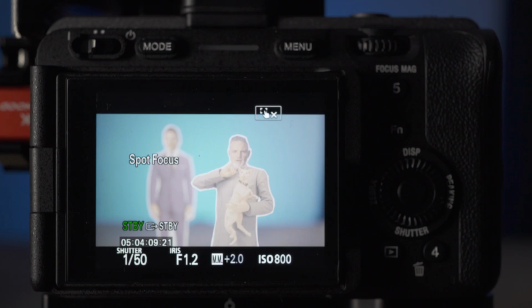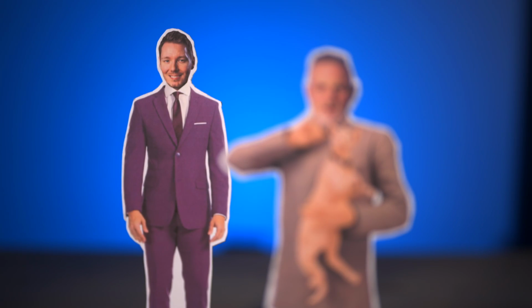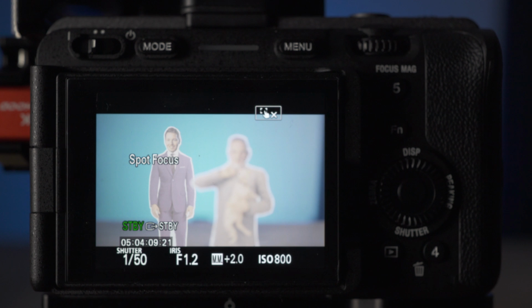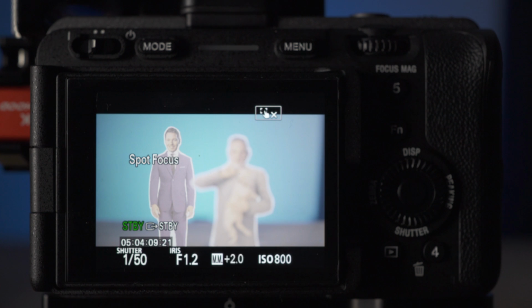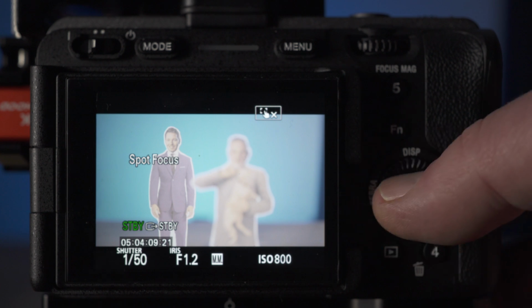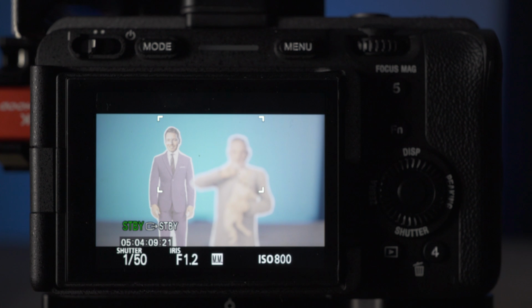Here you can see I'll do a focus pull between myself and Gerald. All the time that touch focus is active, you can also manually adjust focus using the lens. To cancel spot focus, you can press the center button on the back of the camera, which will return you to autofocus and re-enable whichever focus area was previously being used.